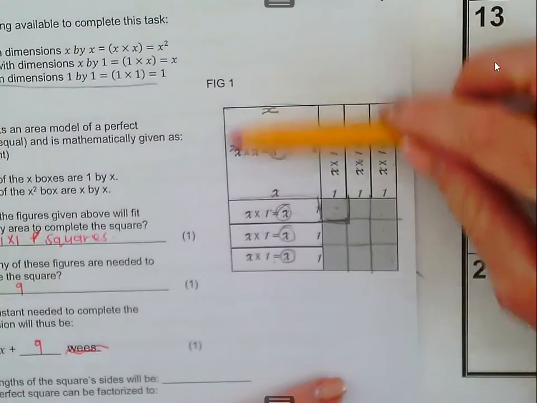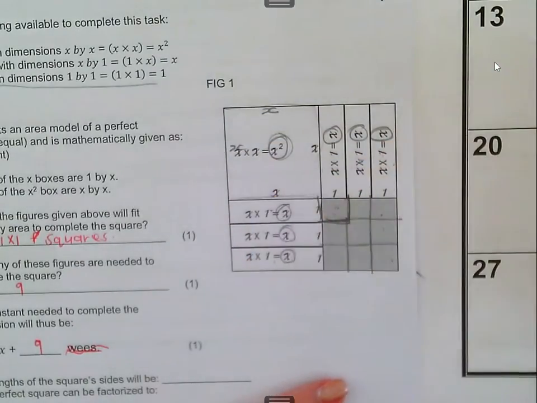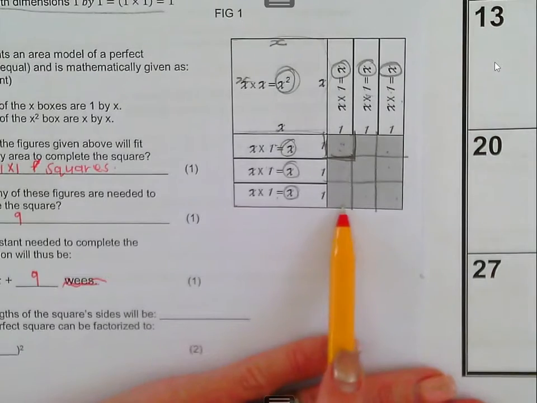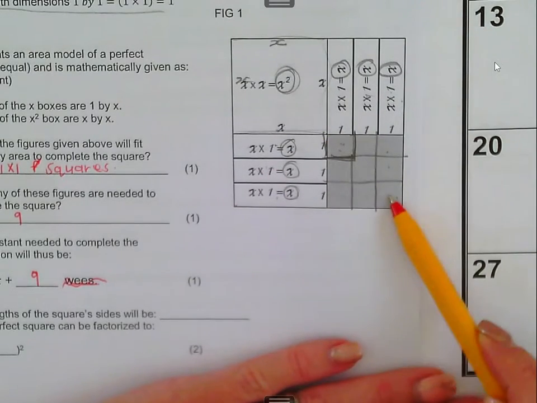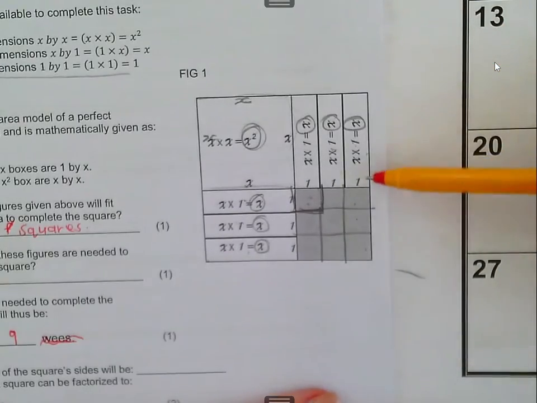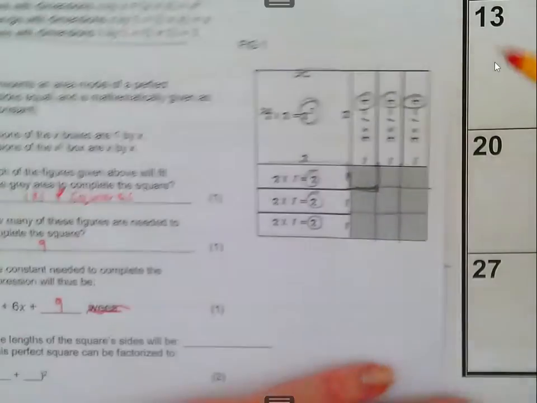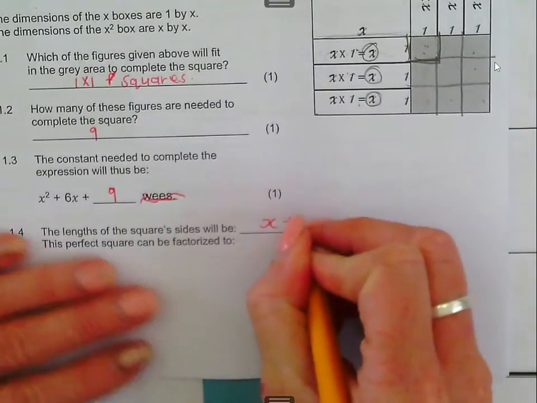If I look at it on this side, it's x plus 1, 2, 3. Even if I look at the bottom, it's still x plus 1, 2, 3. And there it's also x plus 1, 2, 3. So the length of the sides will be x plus 3.